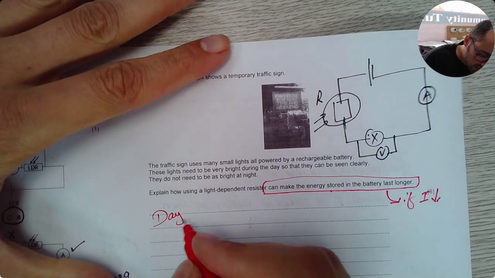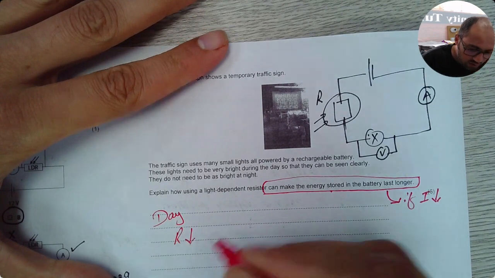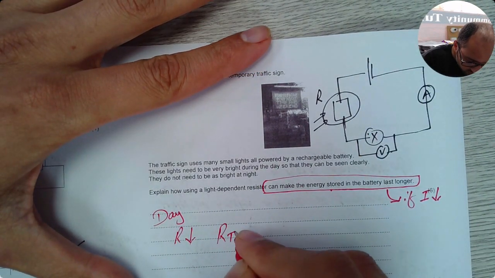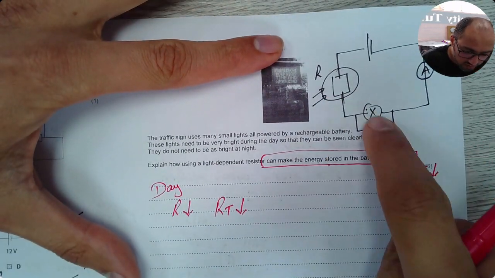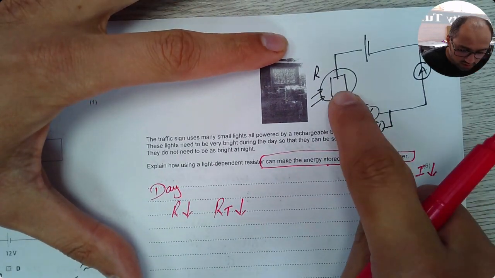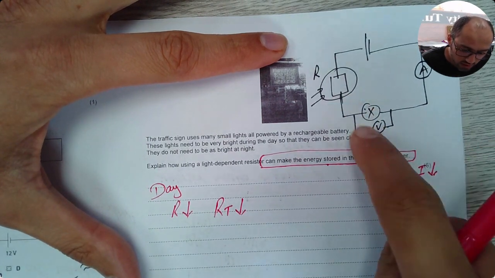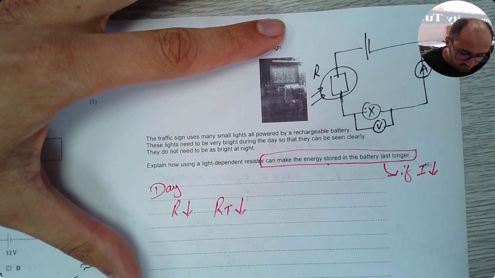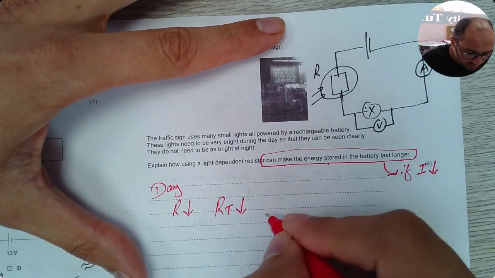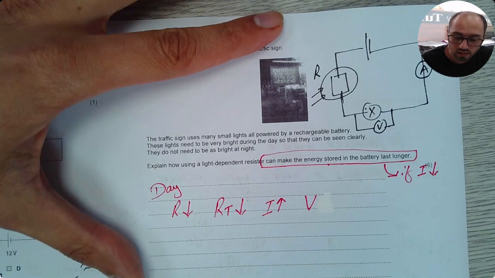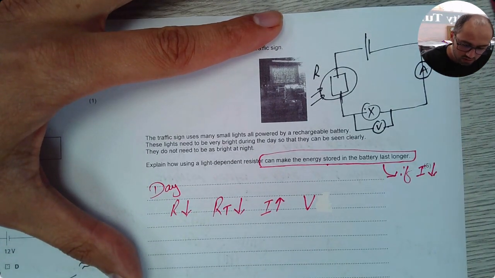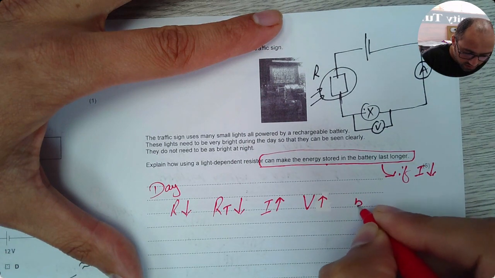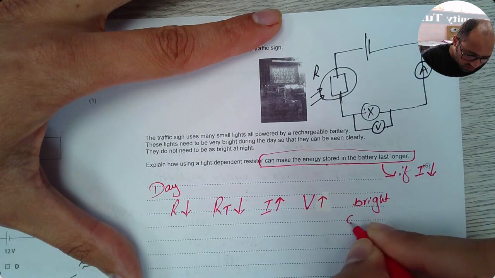So we can say during the daytime, resistance will be low here. And if resistance is low, then I can say my R total will be low. R total is the sum of them two together. Resistance of this and resistance of that, put together, gives us the value of RT. But because this has gone down, the total resistance will fall. And if the total resistance falls, then I can say the current will be large. The potential difference across the lamp, or I can say the LEDs, will be larger and they will be bright during day.